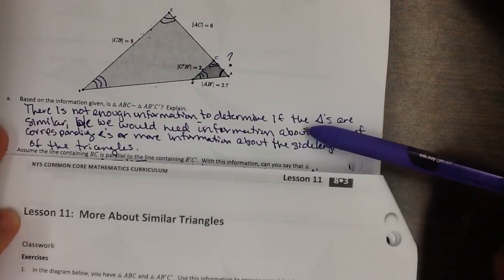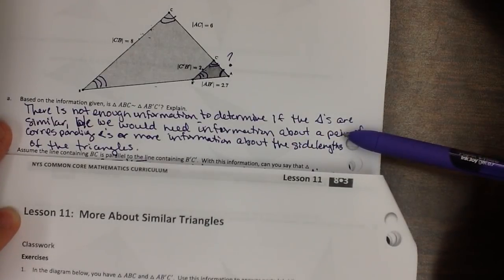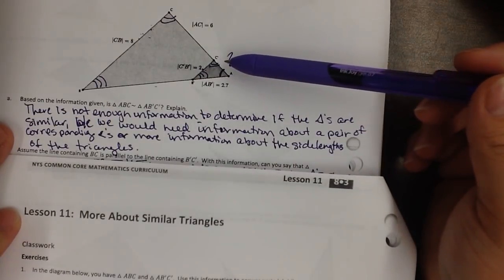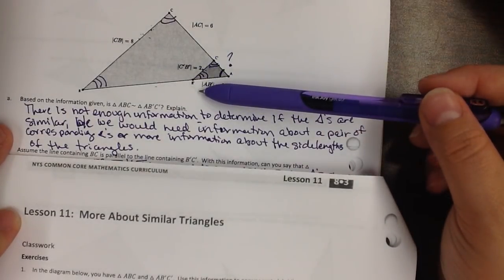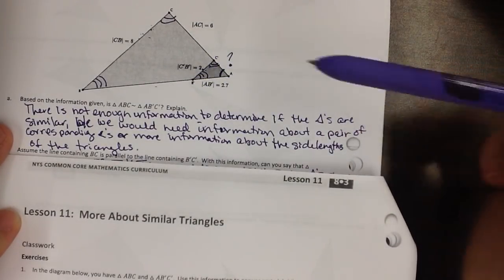So A, there's not enough information to determine if the triangles are similar because we would need information about at least one pair of corresponding angles or more information about the side lengths of the triangles. Okay, so now I'm going to go back. I'm going to do B again.